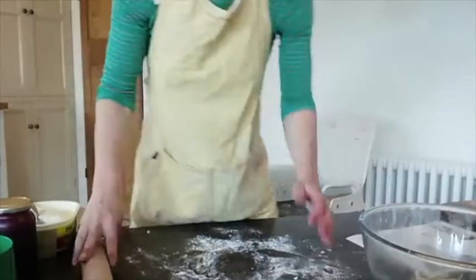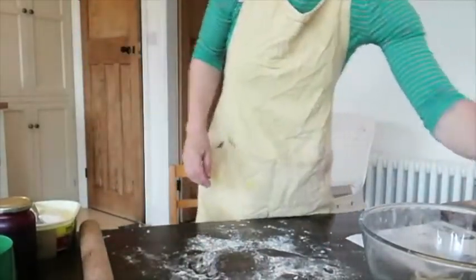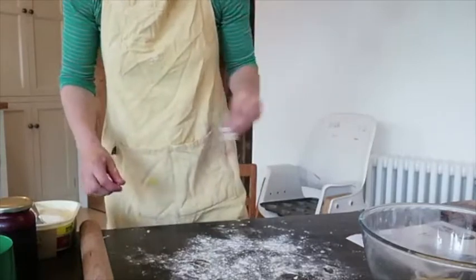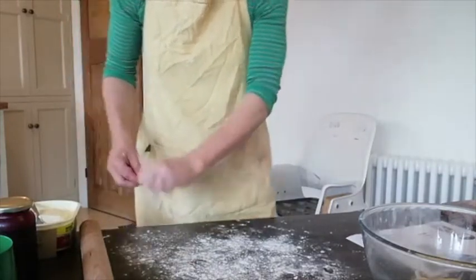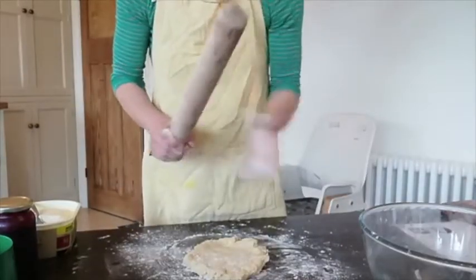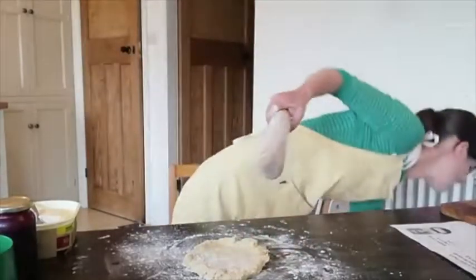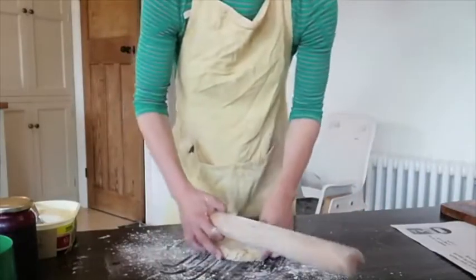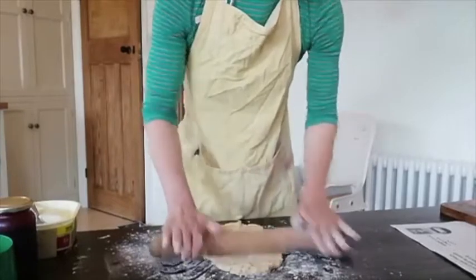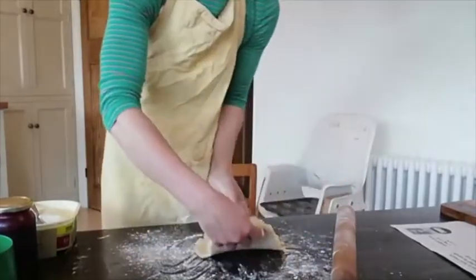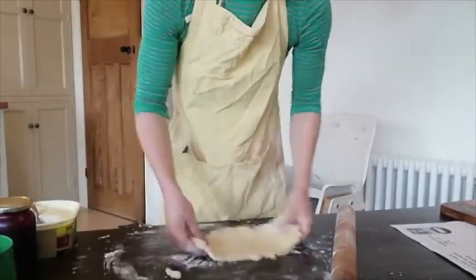Let's try and do it properly now. So a bit more flour on your surface. Get your rolling pin or your wine bottle. Flour your rolling pin so that it doesn't stick to the pastry. And give it a little roll. Oh, it's looking alright though.